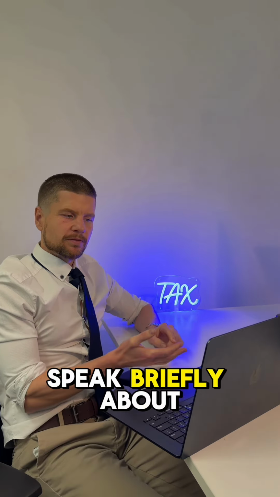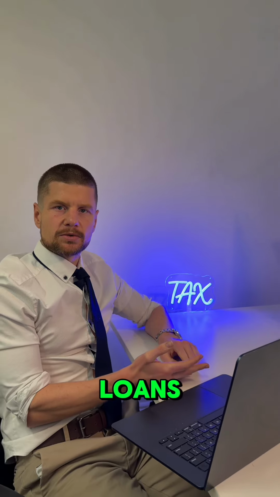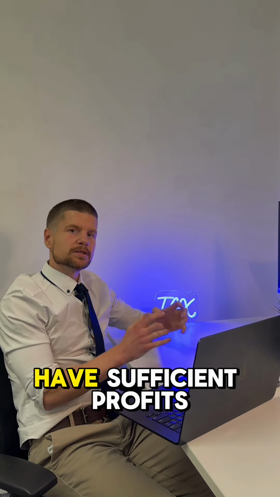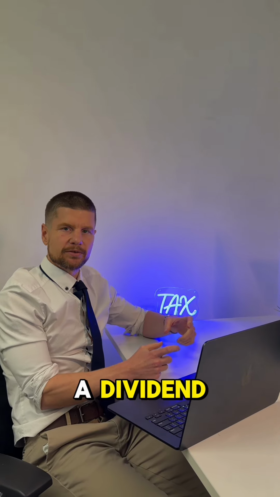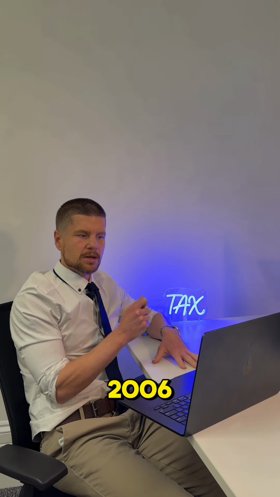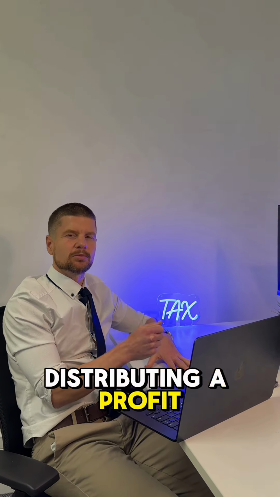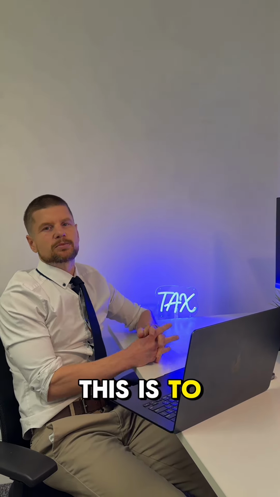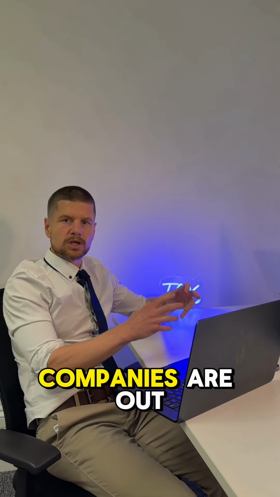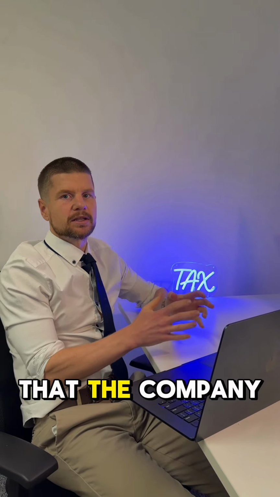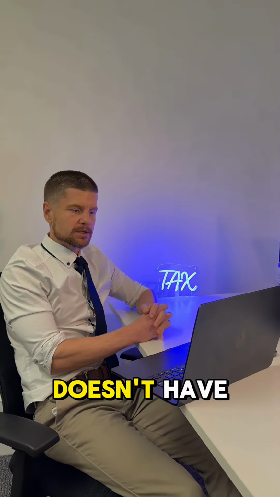Today, I'm going to speak briefly about dividends and directors' loans. If you run a limited company, you're probably already familiar with the fact that you have to have sufficient profits to pay out a dividend. The reason for this is that the Companies Act 2006 prevents companies from distributing a dividend if you don't have sufficient profits. This is to protect creditors, where companies owe money and business owners can't pay out profits that the company doesn't have, or pay out funds the company doesn't have.